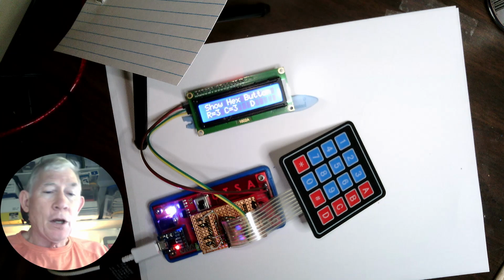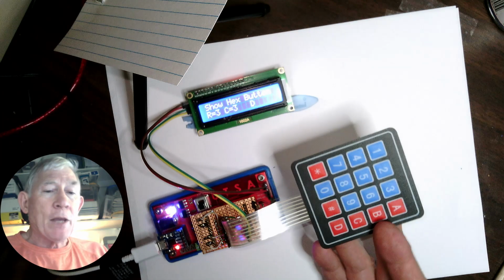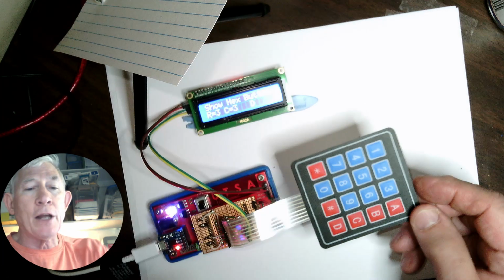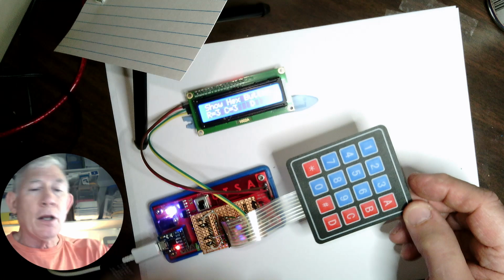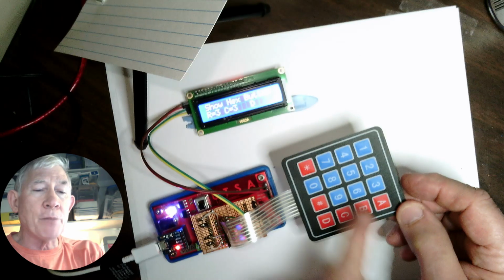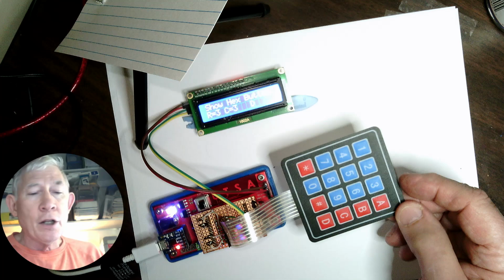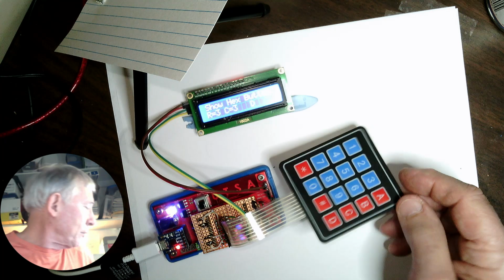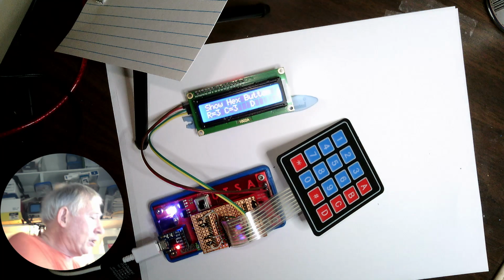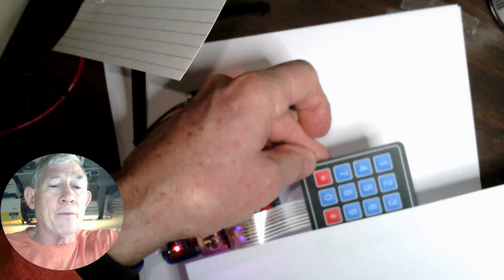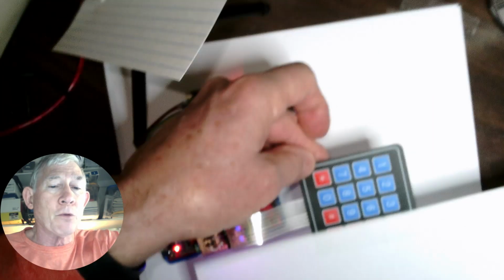Just let me know. All right, so here's the membrane pad, and you'll see that it has 16 squares on it, and each square is labeled 1, 2, 3, and then A, 4, 5, 6, and B, 7, 8, 9, and C, star, 0, pound, and D. You've seen many times pads that look like that, where they don't include the row of characters.